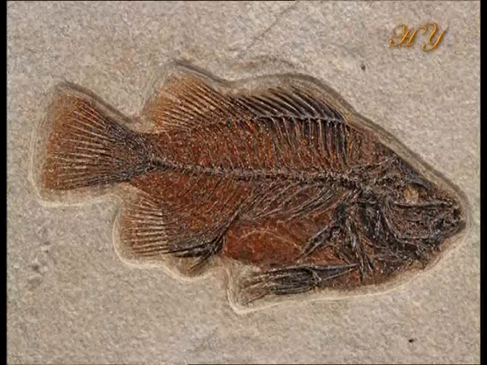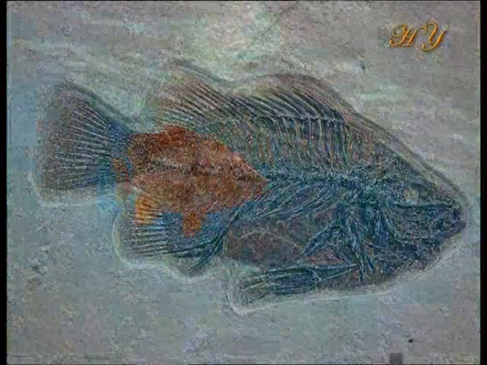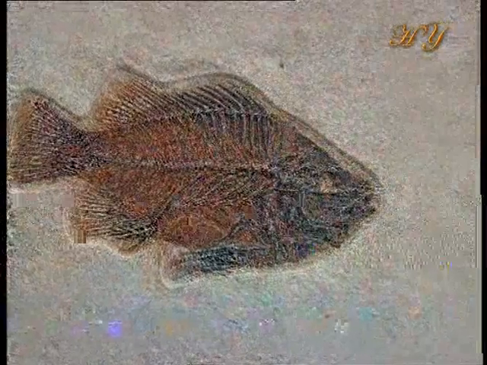Thus, over millions of years, these minerals produce an exact copy of the original by replacing the tissues within. The fossil remains exactly the same shape as the original but is composed of rock. In scientific terminology, the process of fossilization is permineralization.